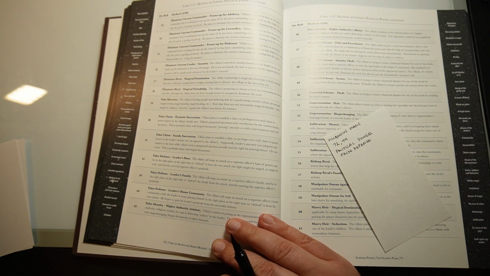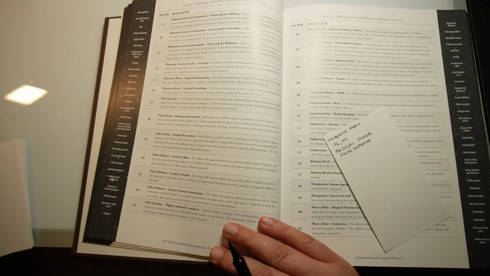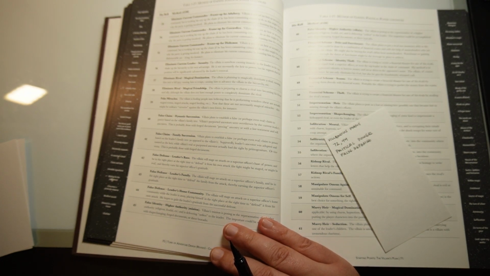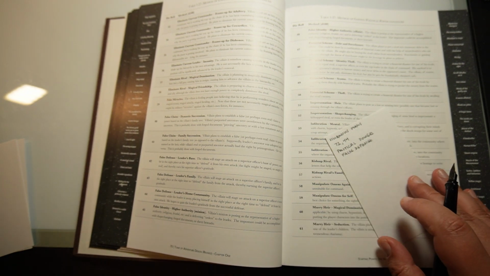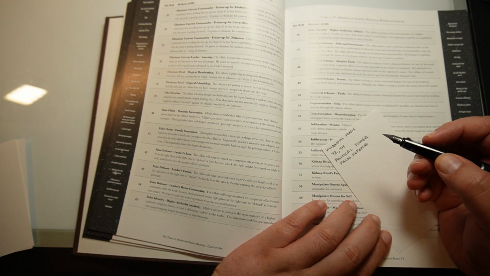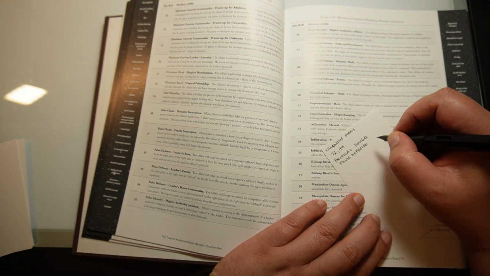Leader's home community. The villain will stage an attack on a superior officer's home community while the leader is away, placing himself in the right place at the right time to defend it from his own attack. He hopes to gain the leader's gratitude from the successful defense. Interesting. So, this is a false flag operation, basically.